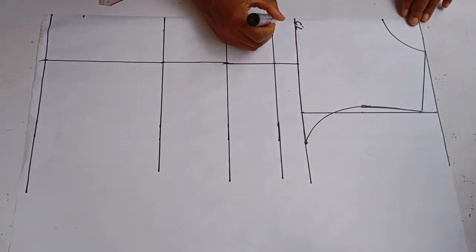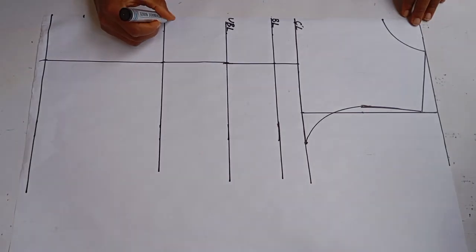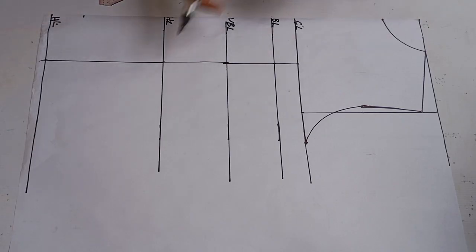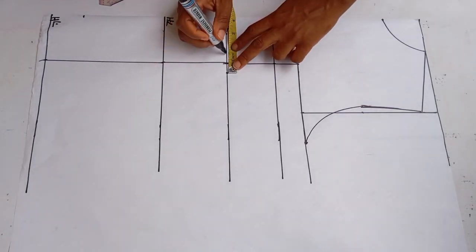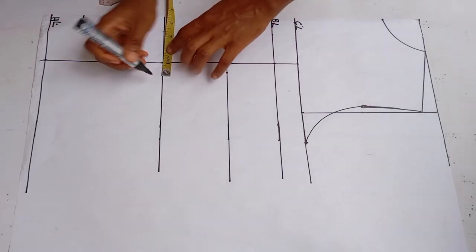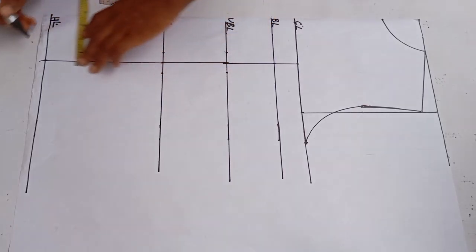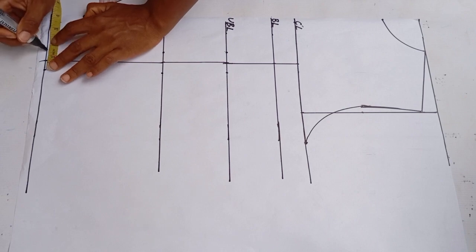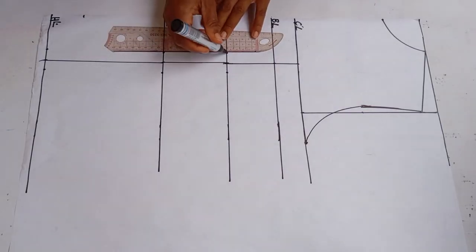This is my chest line, this is my bust line, this is my under bust line, this is my half length, and this is the full my hip line. This is my hip line. So after that, from this my under bust line, I'm going to mark 0.75 on both sides. On this other half length, I'm going to mark the same thing, 0.75, 0.75. On the hip line, I'm also going to mark the same thing, making a total of 1.5 inches. So after that, I'm going to connect the lines together.